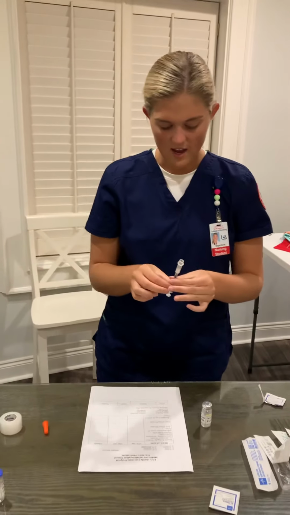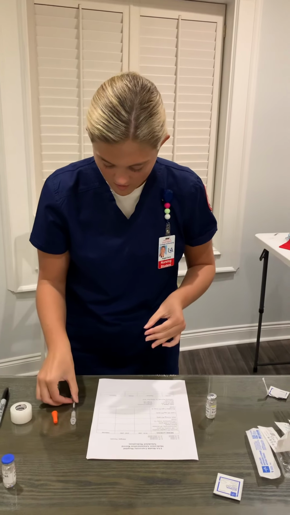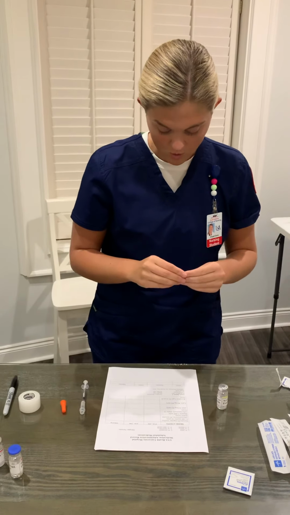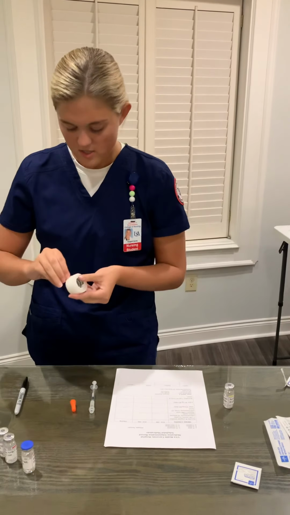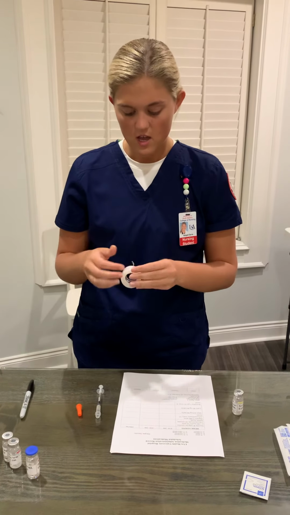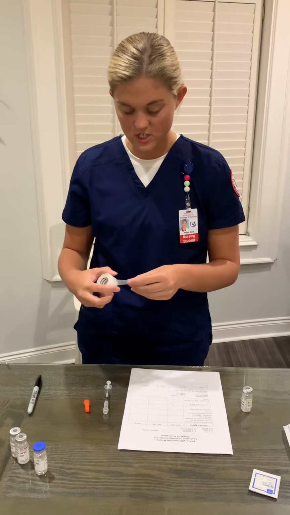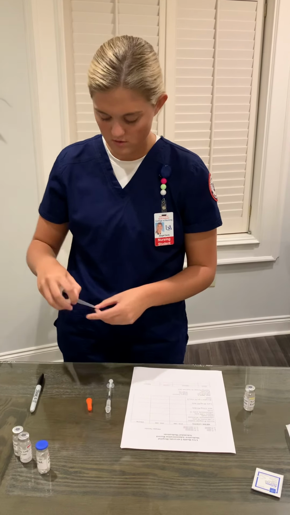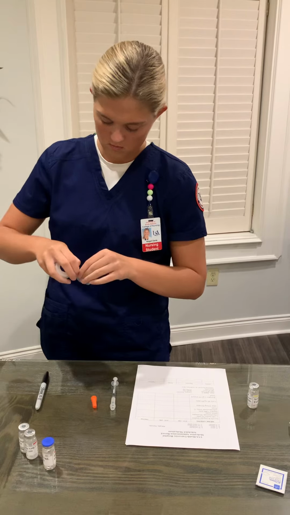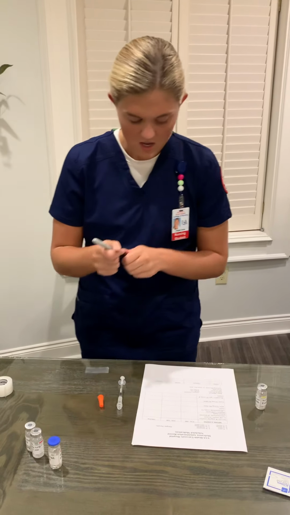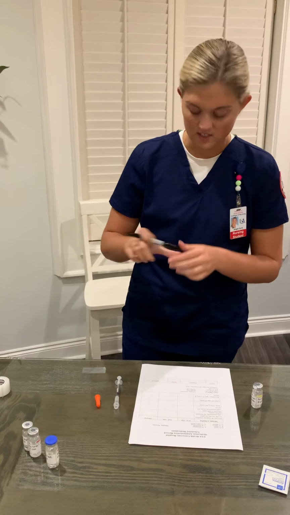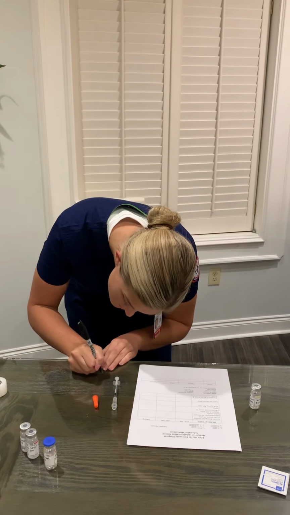All right, after this, we are gonna go ahead and I'm going to create a tag for my syringe. So on the tag, we're gonna do the drug name, the patient's name, and then also the dose. So I will be writing Jaguar J. Jones, Novolin R regular insulin, and 10 units.